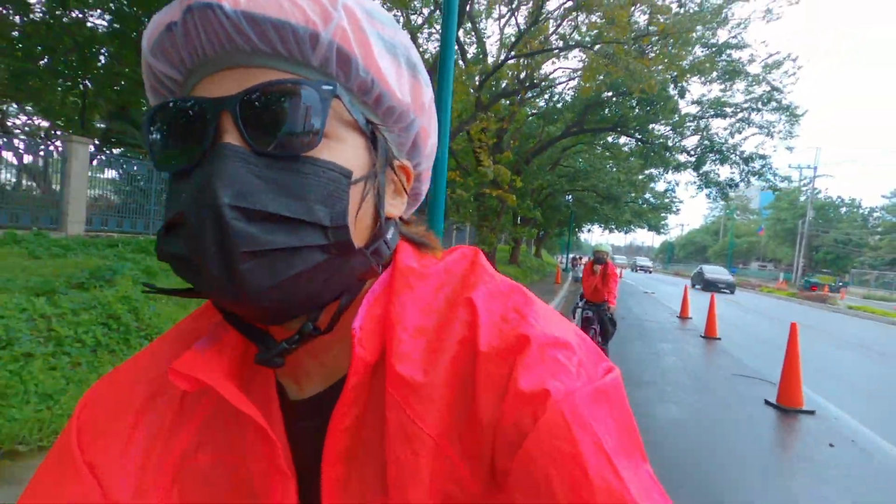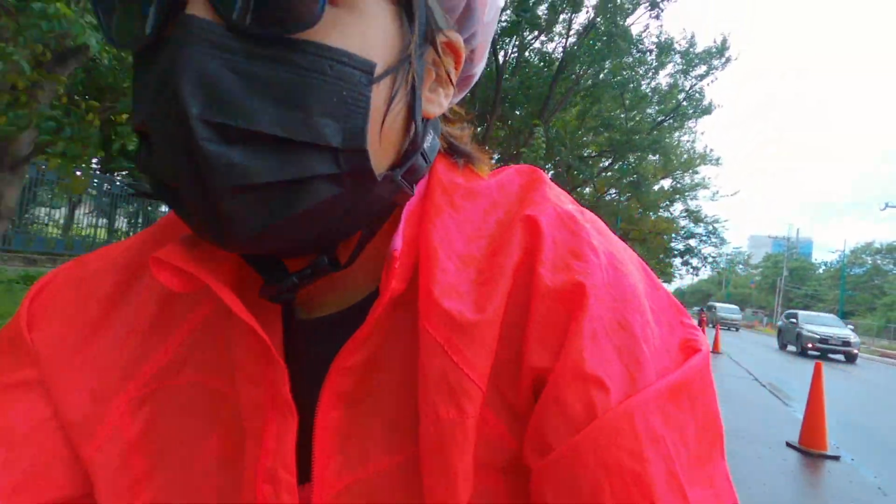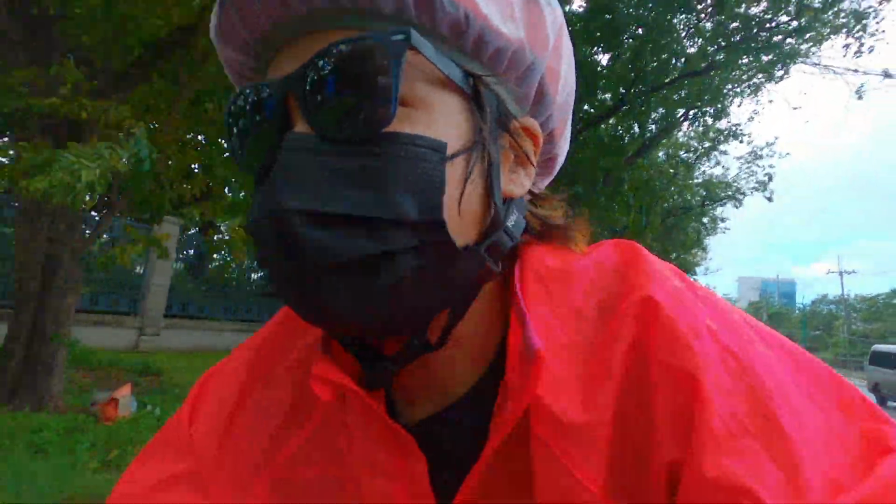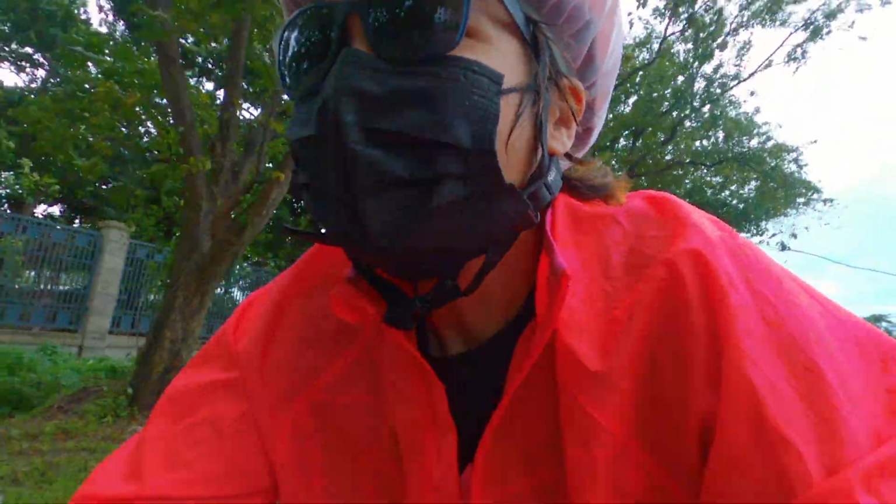It's still raining. Ang weird. Pag naka-jacket kami, araw. Tapos pag tinanggal namin yung jacket namin, may naulan na malakas.